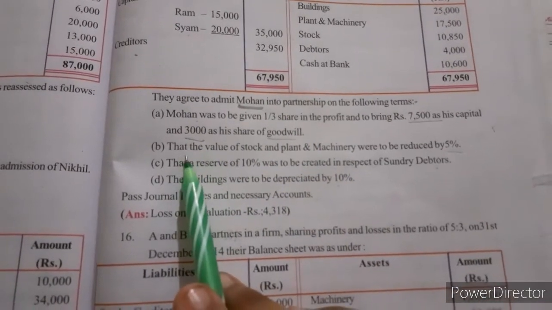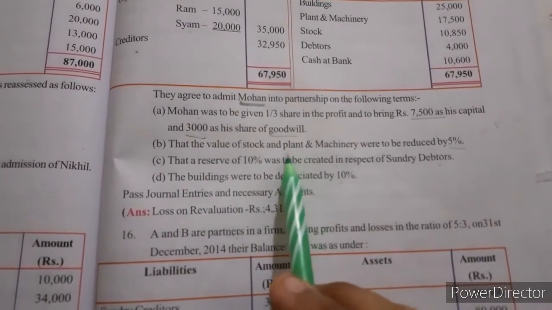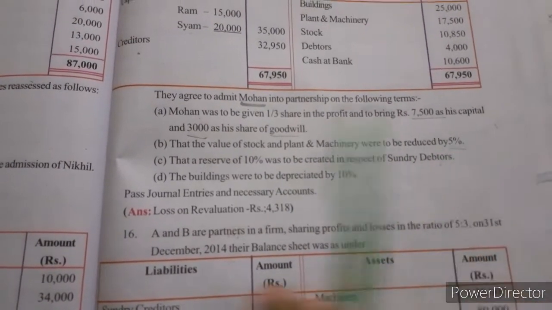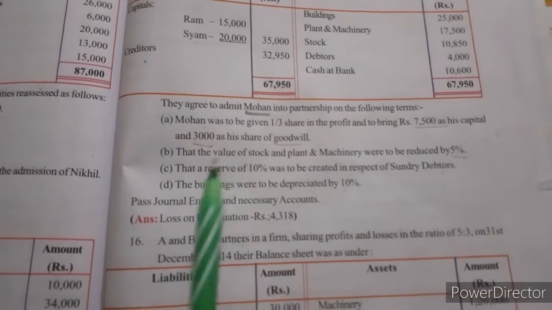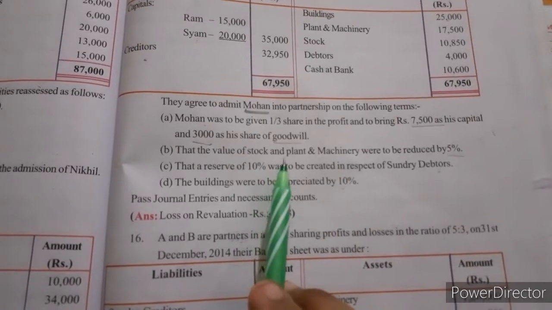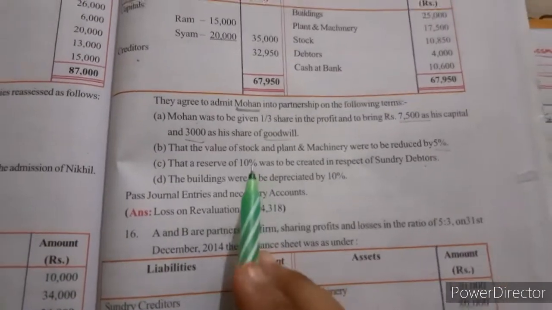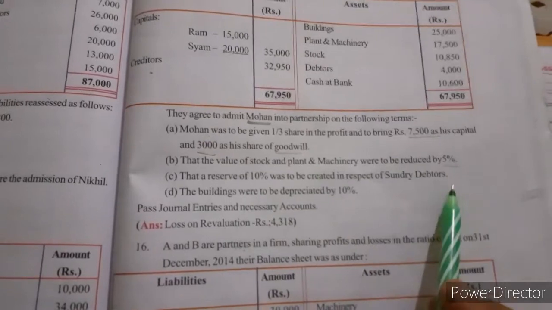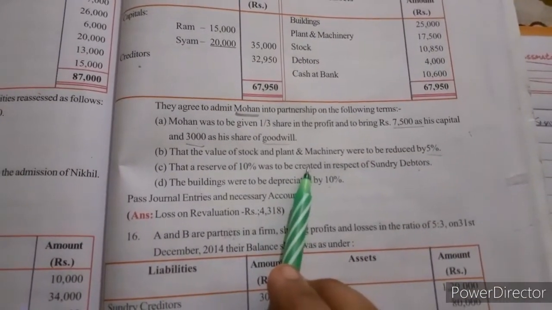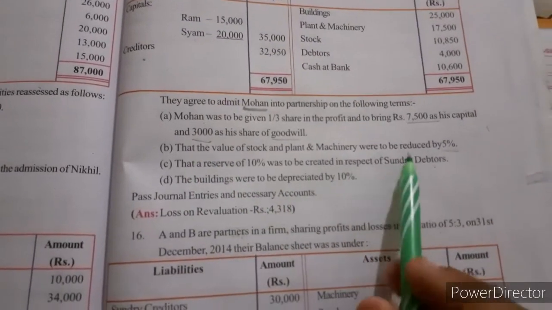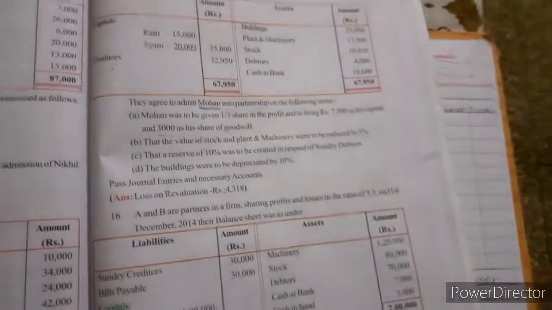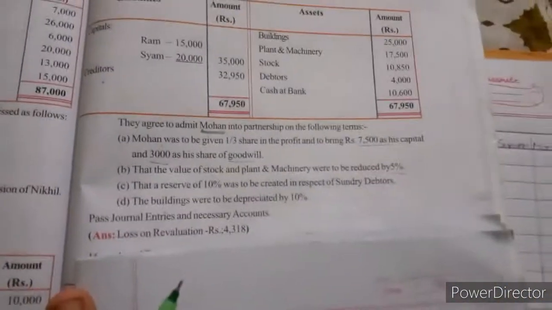What is the second adjustment? The value of stock and plant and machinery were to be reduced by 5%. That means it is reduced. An increase in an asset is written on the credit side, and a decrease in the value of an asset is written on the debit side. As we can see, it is reduced by 5%. So let us calculate the percentage.